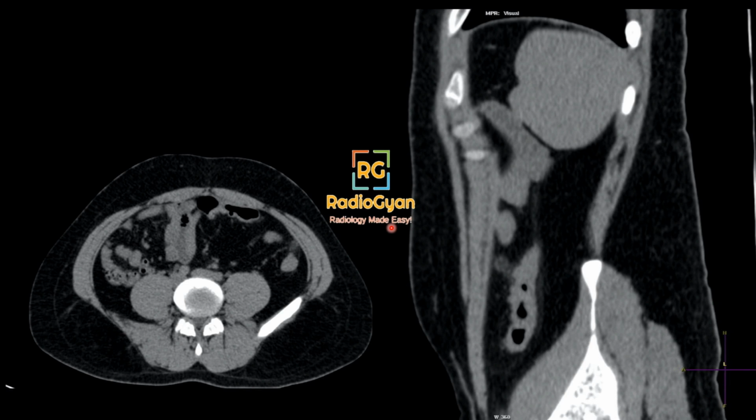So this is another case. This was a young patient who presented to the emergency with acute left lower quadrant pain. I'll give you a few seconds to identify the abnormality and move on to the finding. So what we see here is adjacent to the descending colon, there is a fat density area. It's also appreciated on the sagittal plane. So you see this small fat density area.